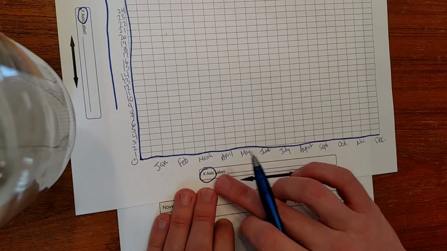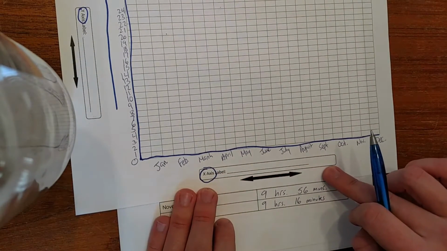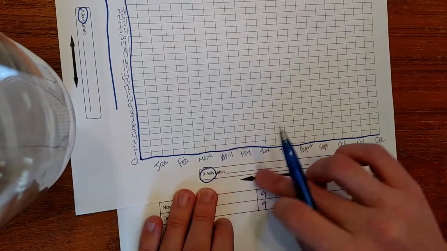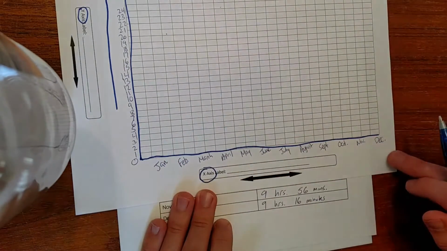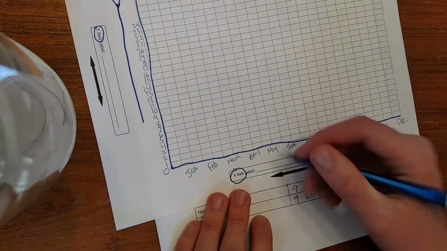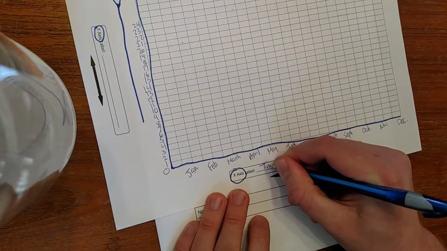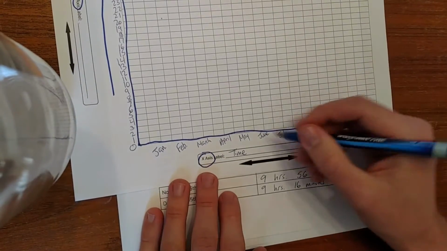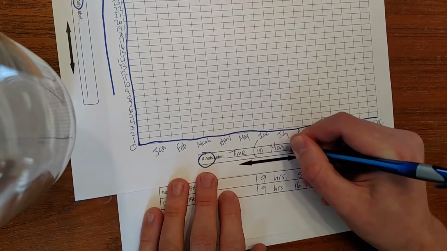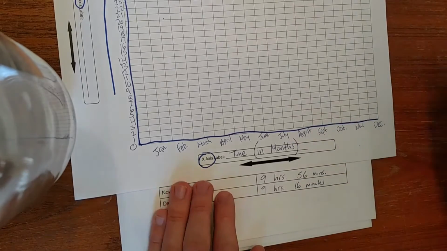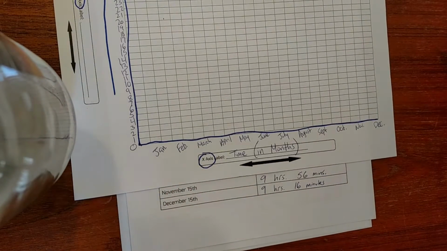You can see that there's a line for the x-axis label right here. We have that blank so far. So what that's asking is, what are we showing with this line? And we're going from January to December, so what we're showing is time. And I'm going to write in here, and you should too, we're showing time in months. So we're going to write time in months right there.